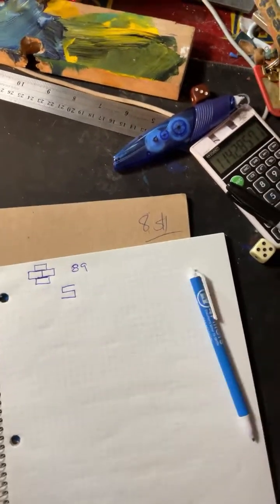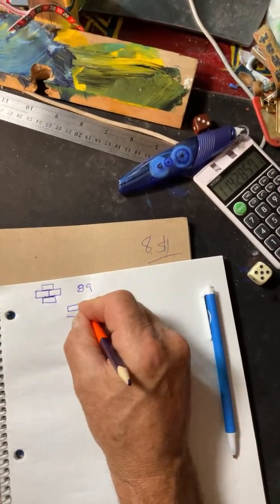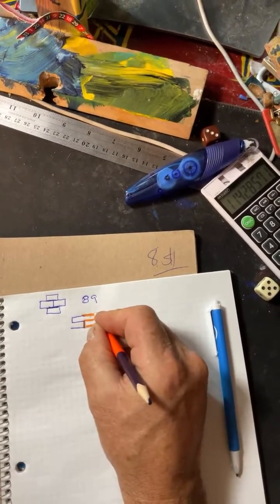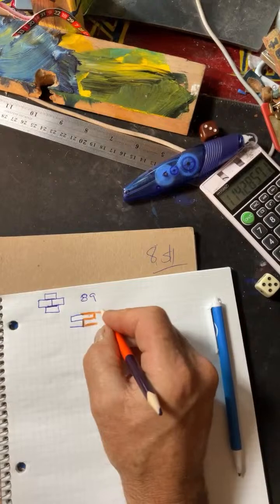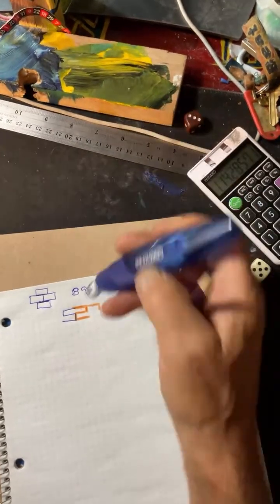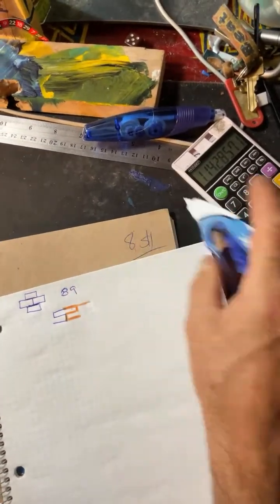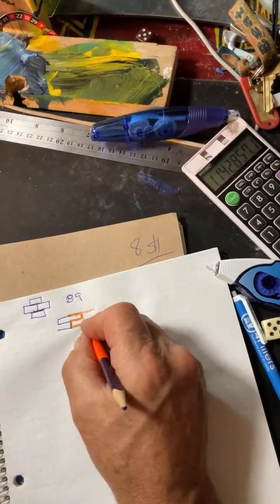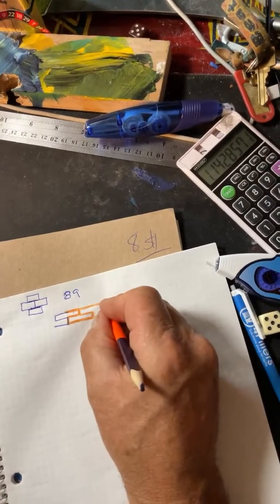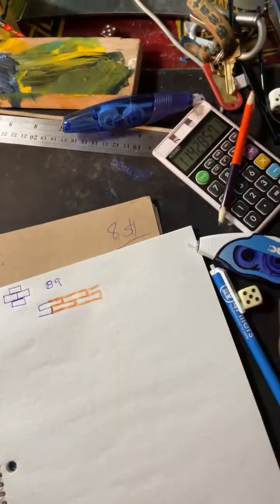If I want to connect my 5, right, over to my 2, or I'm going to connect my, see, I connected my 5 to my 2, and now I'm going to reconnect my 5 to my 2, and my 2 to my 5, and my 5 to my 2.